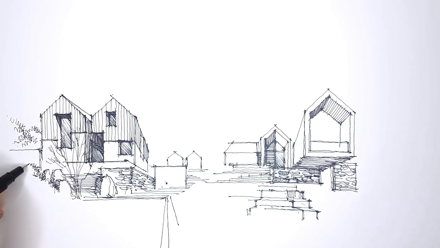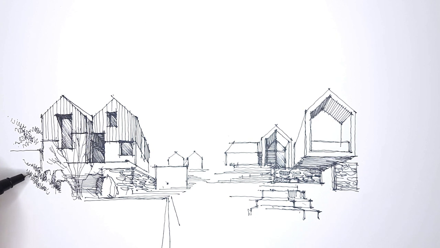For showing grasses like this, you just need to repeat this small tiny line several times in lots of layers. Some parts could be darker, leave some parts lighter. You need to use different sizes, taller, smaller.